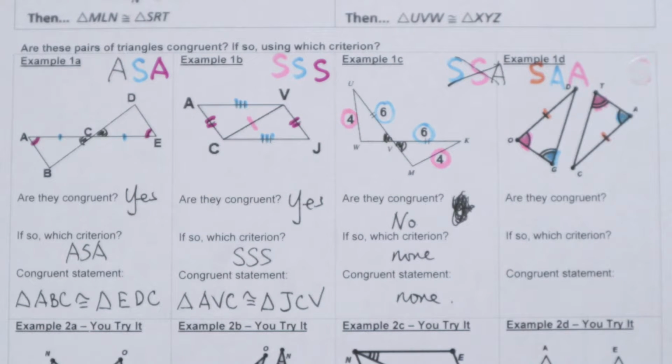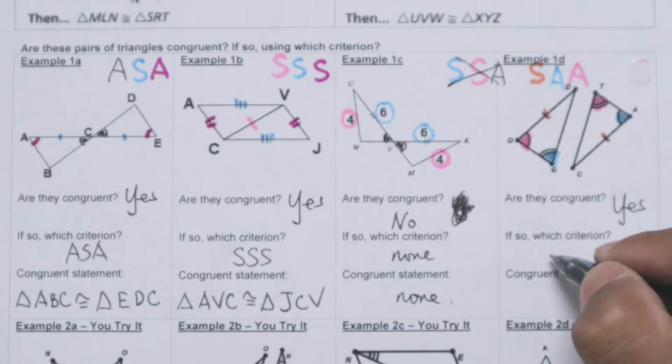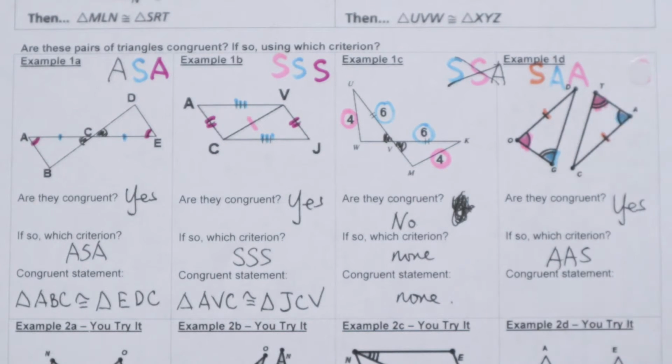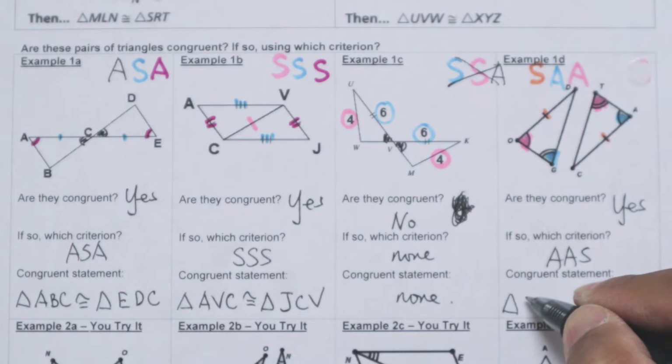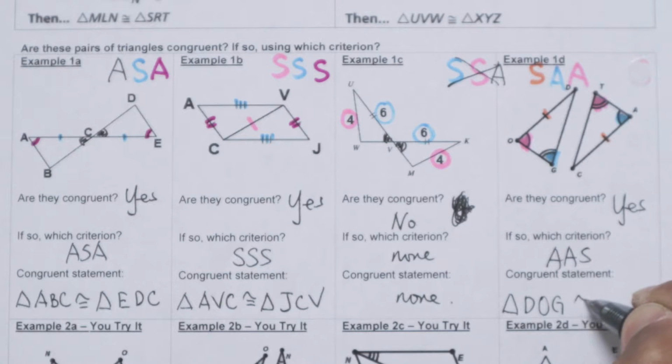So in this case, are they congruent? The answer is yes. If so, by which criterion? It's AAS or SAA, doesn't matter. And if so, the congruent statement is going to be DOG, which is actually spelled as a word, and D matches C, O matches T, and G matches A.